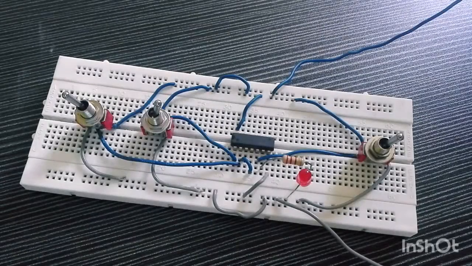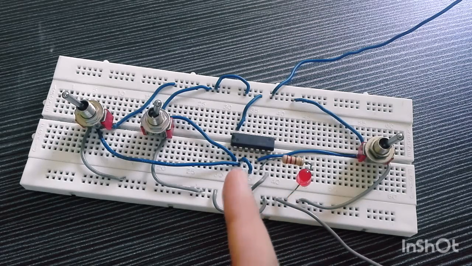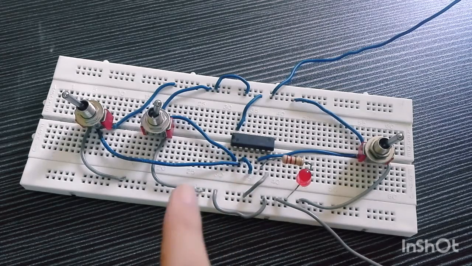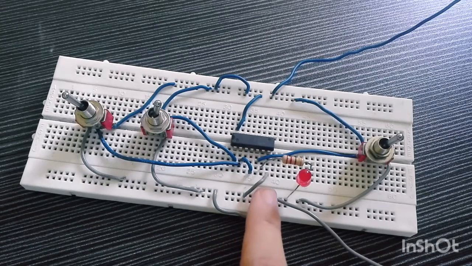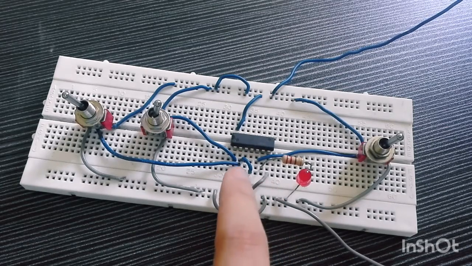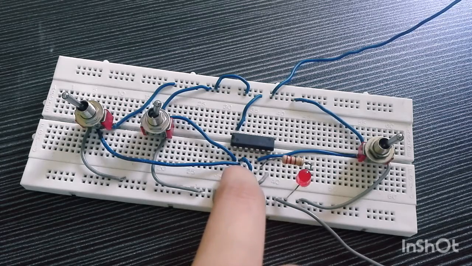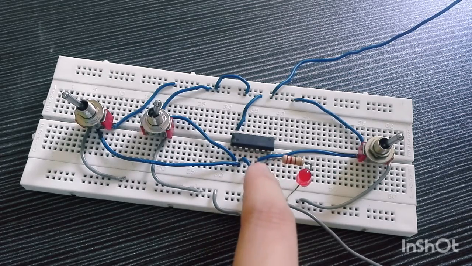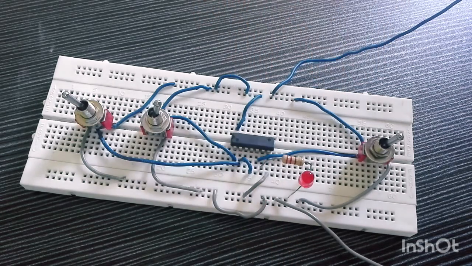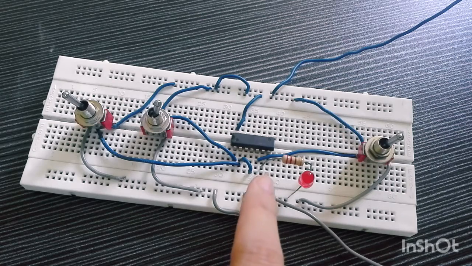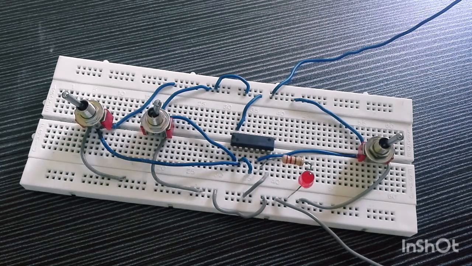We have our circuit number 2. We have 3 SPDT switches. We have here the red LED, the 220 ohms resistor, the IC, the 74LS08. We have here pin number 1 and pin number 2 as our first inputs, and pin number 4 and 5 as our next inputs. And we have here the first output, which is pin number 3, and the last output is pin number 6. We have here the resistor and the LED. We have here pin number 14 as our VCC, and pin number 7 as our ground. We have here the positive polarities and the negative polarities.